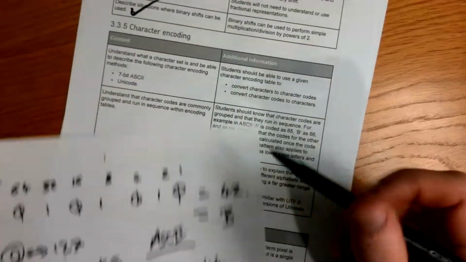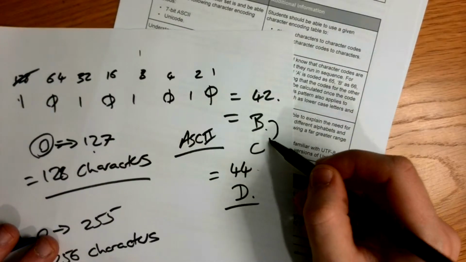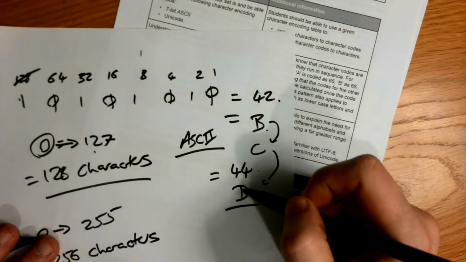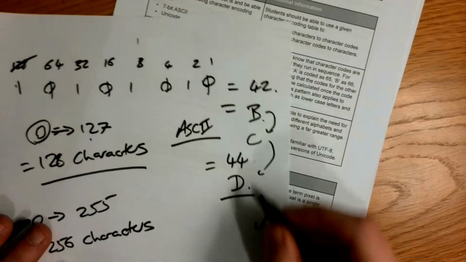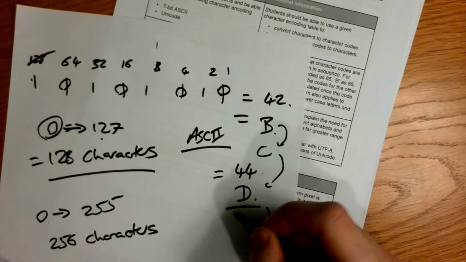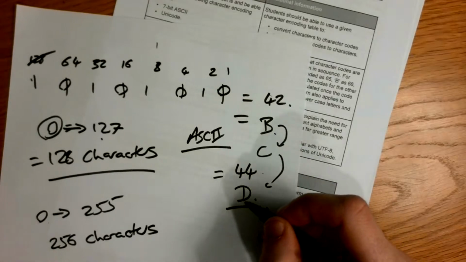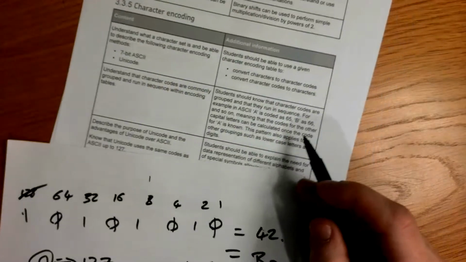Understand that character codes are commonly grouped and run in a sequence. So this is what we're talking about here. Character codes work so that everything is in a sequence: B, C, D, and then you can work it out. If I give you the letter G, you could then work out that 44 is D, 45 is E, 46 is F. That must mean 47 is G, and work it out that way.